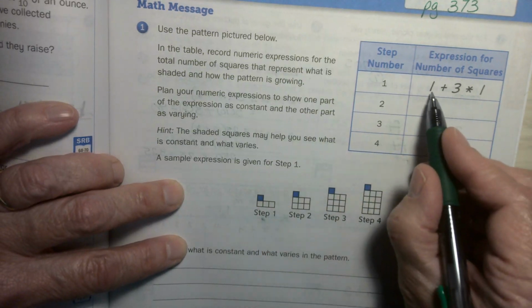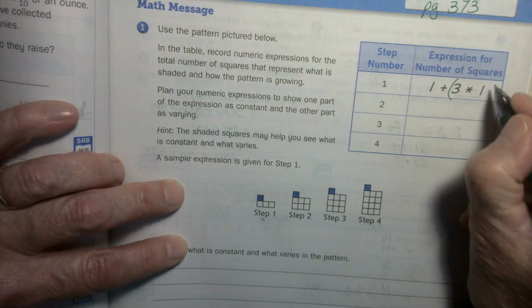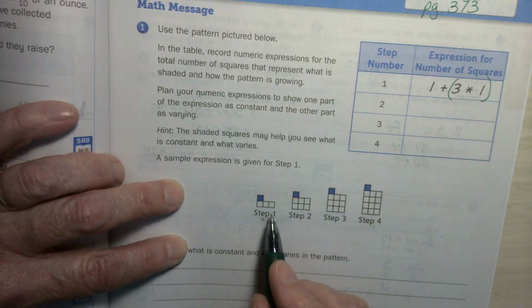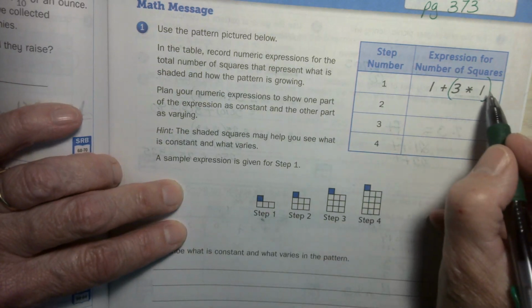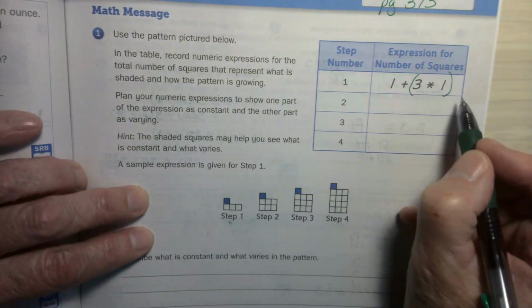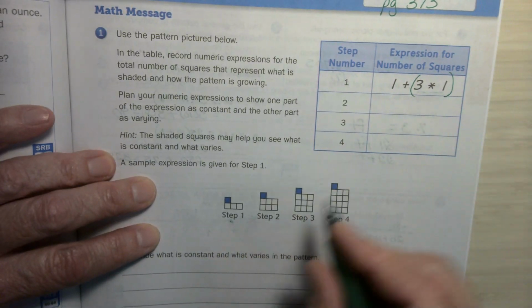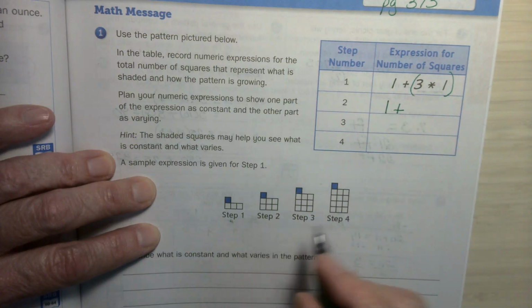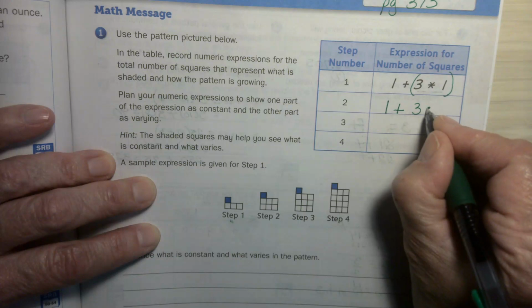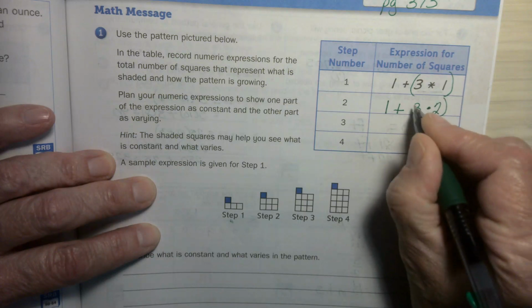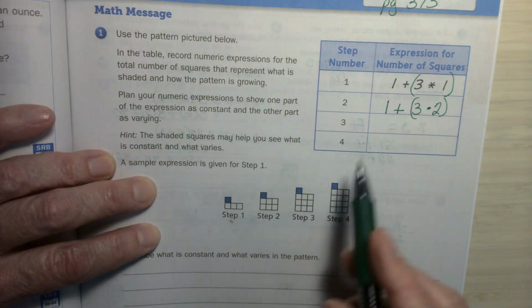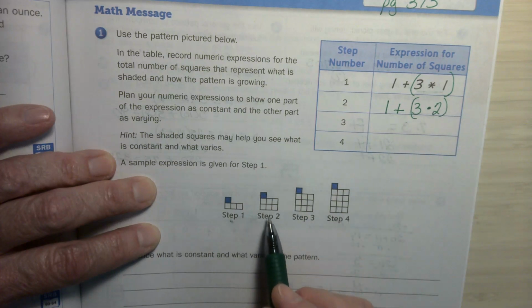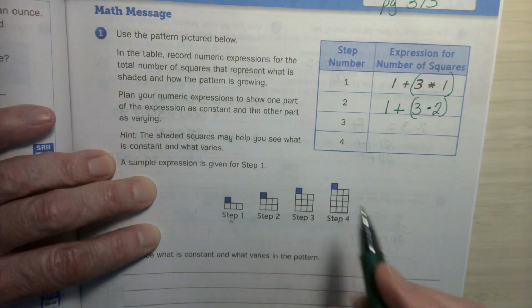So for this one, it's 1 plus 3 times 1. You have 3 in the row and only 1 row. So that's why they have it. Put your little parentheses around there. It just makes it a little easier. On this one, you have 1 plus, how many are in each row? 3. How many rows? 3 times 2. So are there 7 blocks? Yep. 1 shaded. Now let's do the next one.